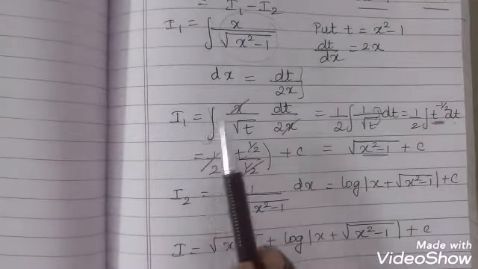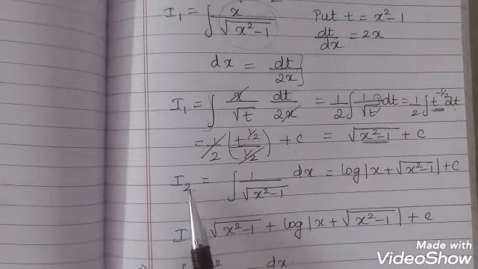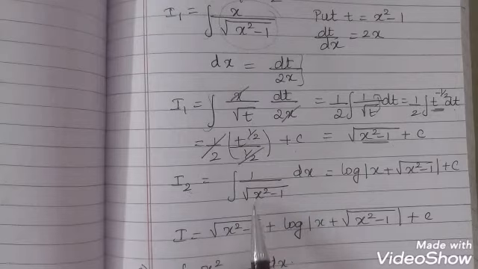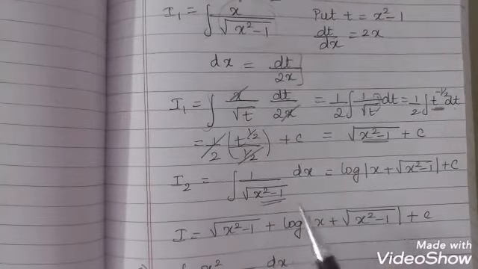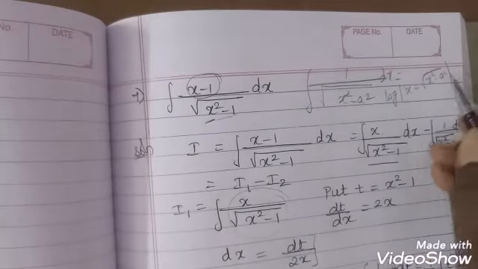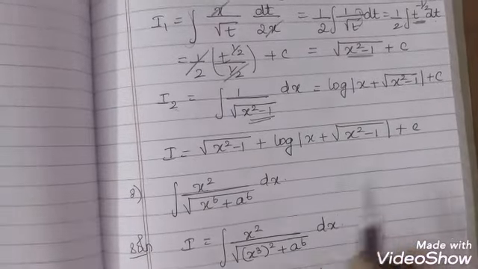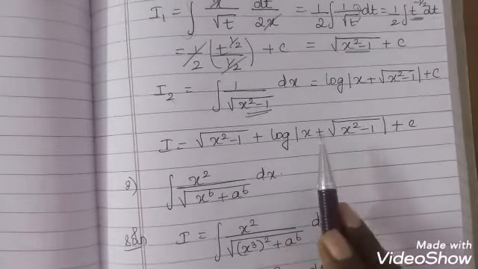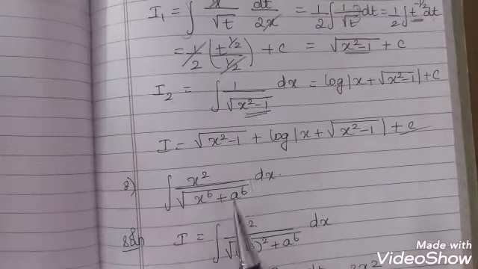So I have integrated the first integrand. Now coming over to the second integrand, I2 is equal to the integral of 1 by square root of x squared minus 1 dx. So straight away the formula, which I mentioned in the beginning of the question itself. It's log of mod x plus square root of x squared minus a squared. In the place of a squared, you have just 1. So I can write it as log of mod x plus square root of x squared minus 1 plus a constant. Is it clear?